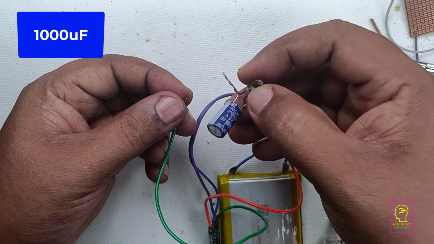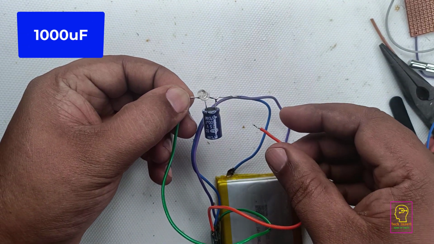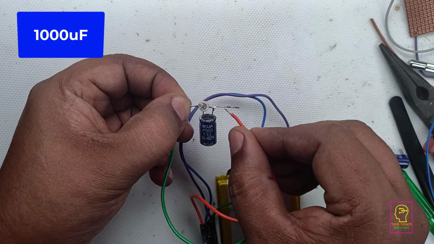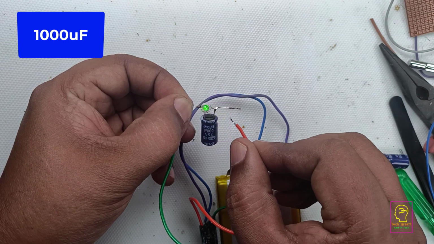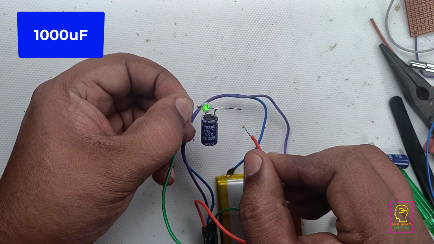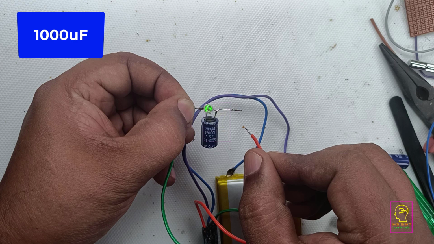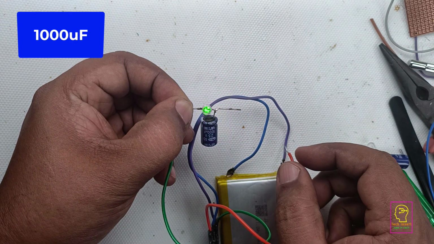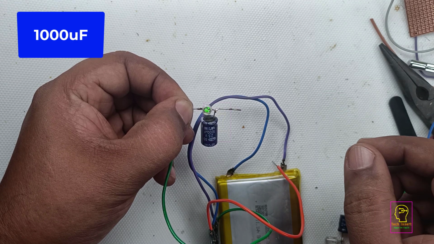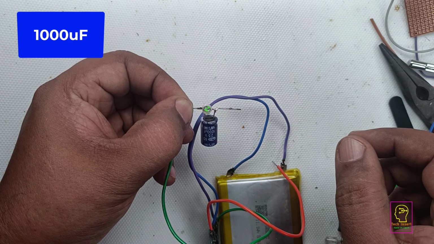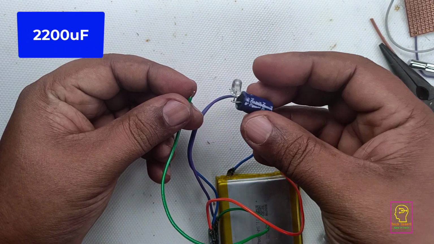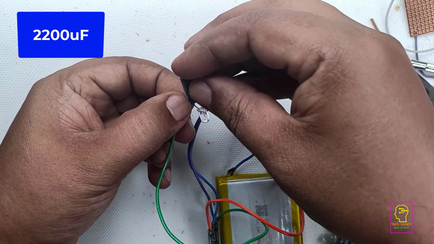This is a 1000 microfarad capacitor, and let's see how much charge it can store. Definitely it can store much more charge than the previous one. The more the capacitance, the more the charge it can store. If we give a current limiting resistor, then the backup time will be much more. I will definitely add a short video on that. See, the LED is still lighting, and now with the 220 microfarad capacitor.